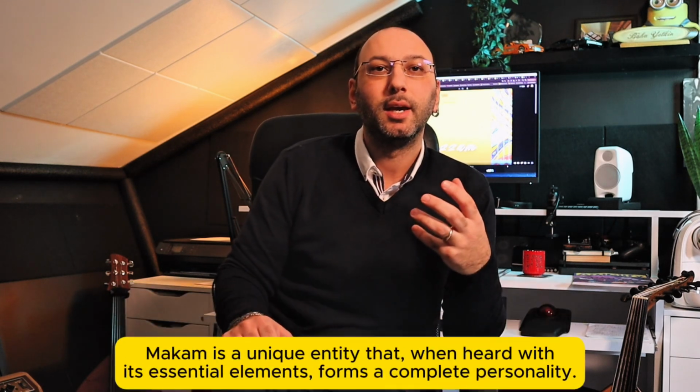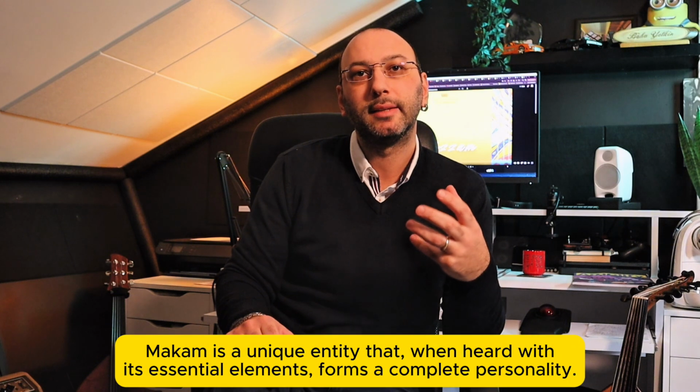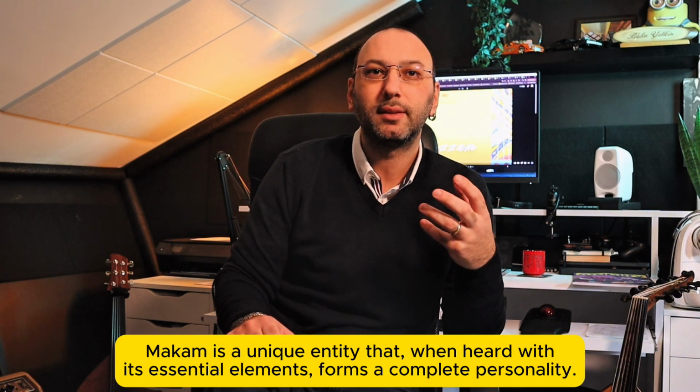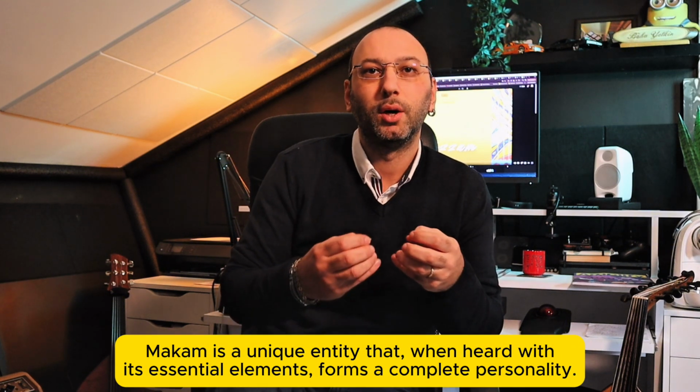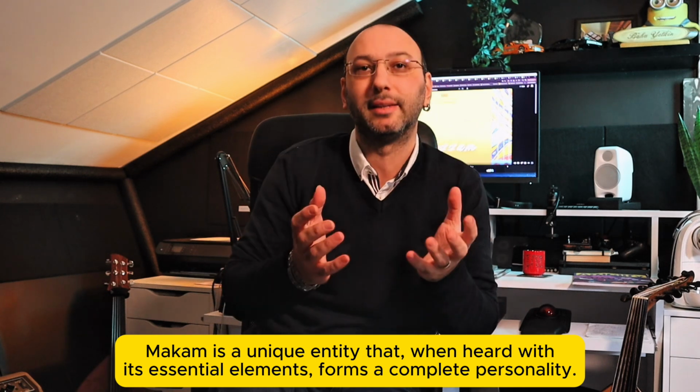If you look at the old masters like Abdülbâkî Nâsır Dede, one of the old theory masters or researchers, he beautifully describes makam as a unique entity that, when heard with its essential elements, forms a complete personality.